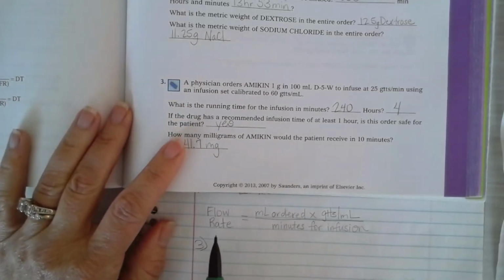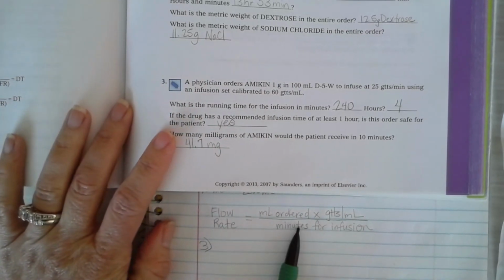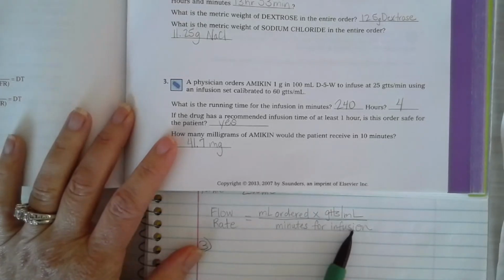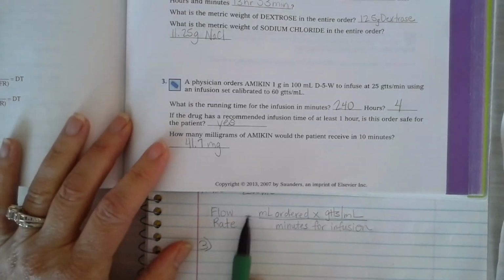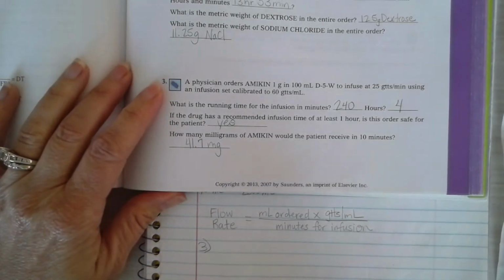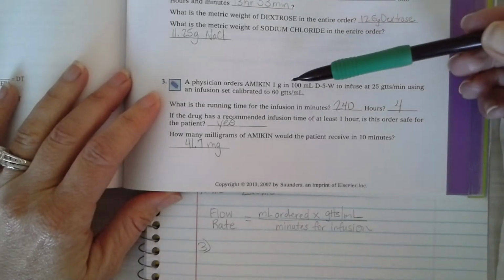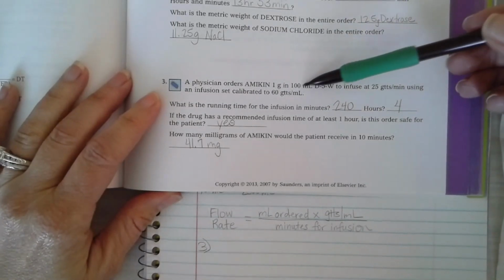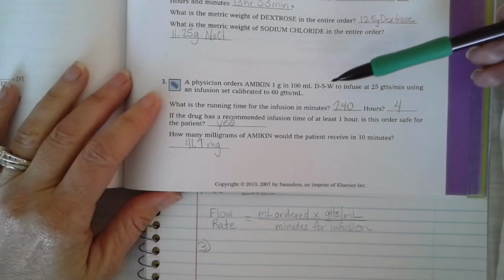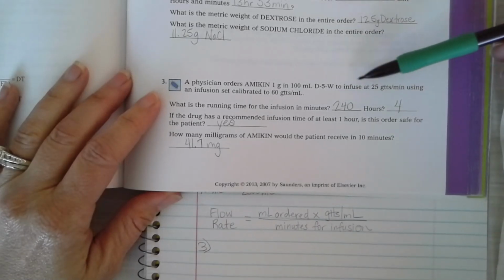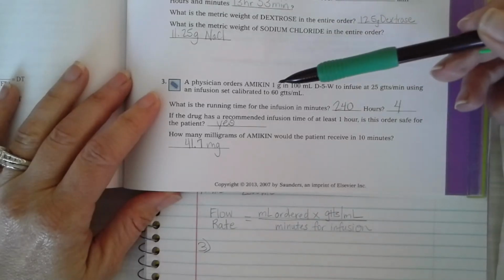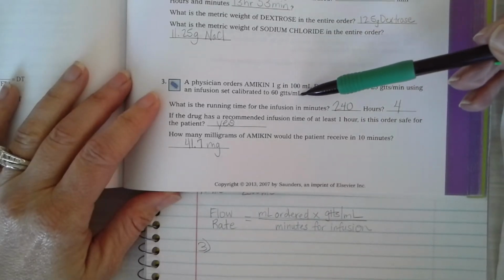So you're going to use the same formula, the flow rate formula. We're just plugging in different numbers, and we're going to find the minutes for infusion. So instead of finding the flow rate, we're finding the minutes. On number 3, physician orders 1 gram in 100 milliliters of D5W, which is 5% dextrose in water, to infuse at 25 drops per minute using an infusion set calibrated to 60 drops per milliliter.